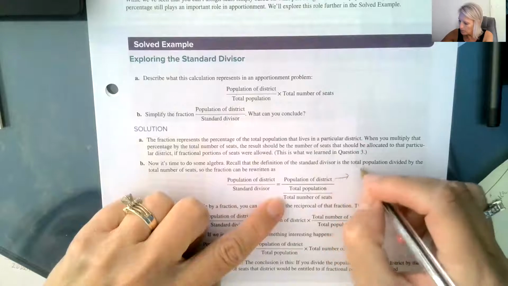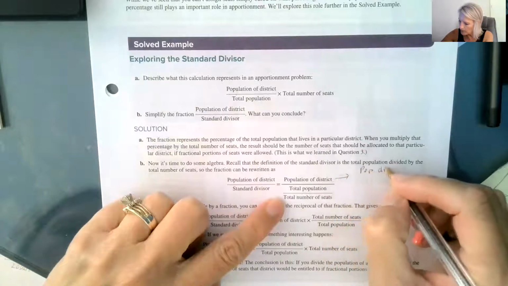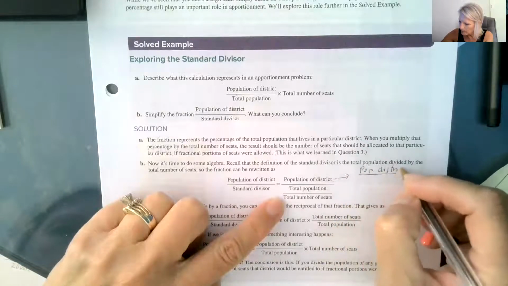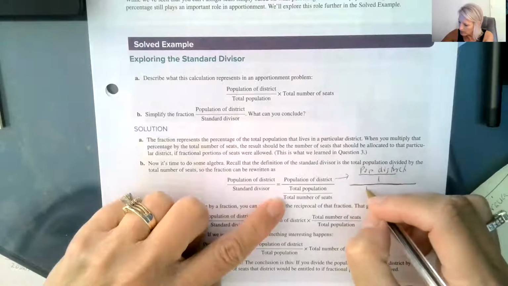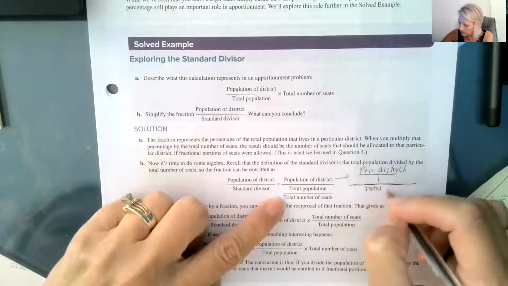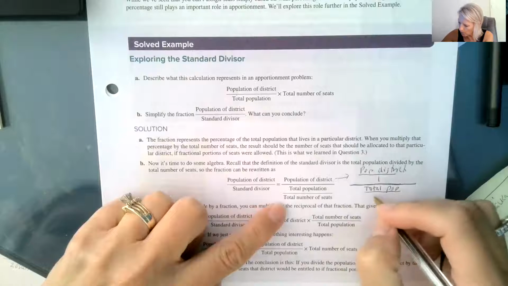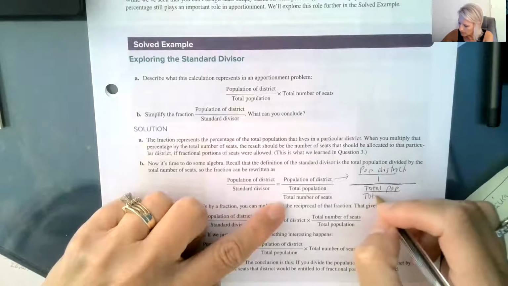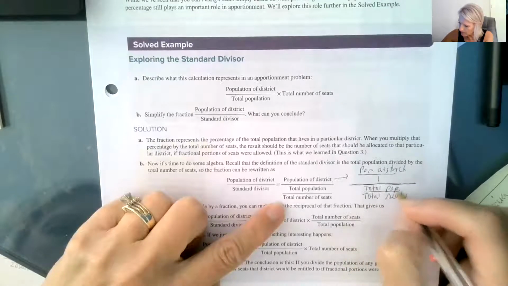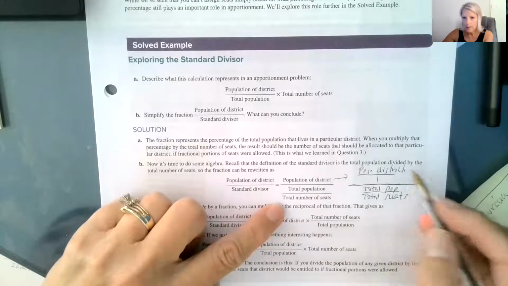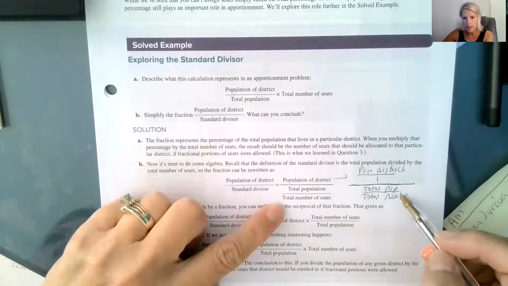This is really population of district over 1, over this total population over total seats. Okay, so we have a fraction divided by a fraction.